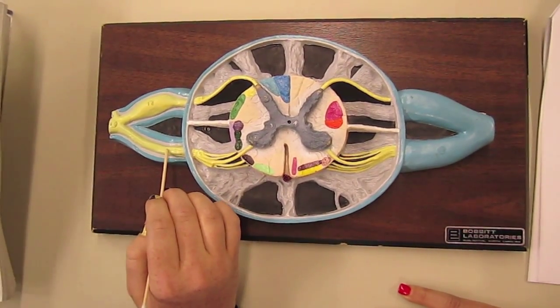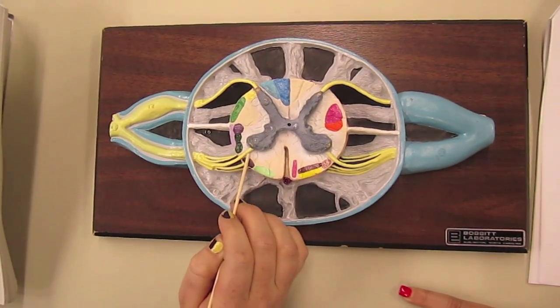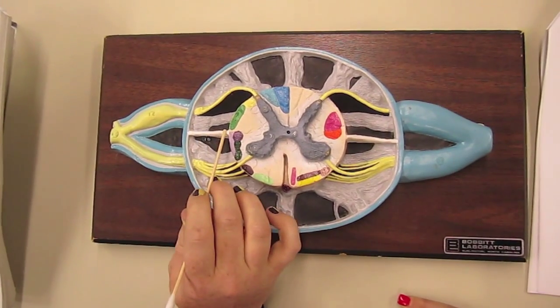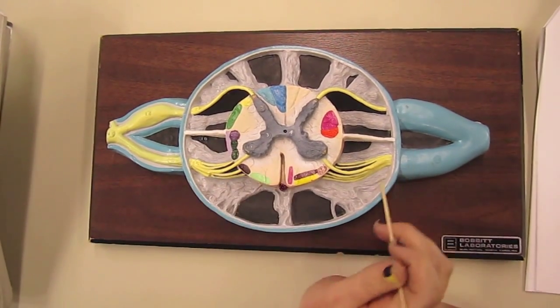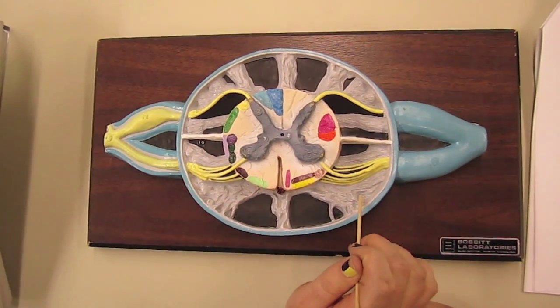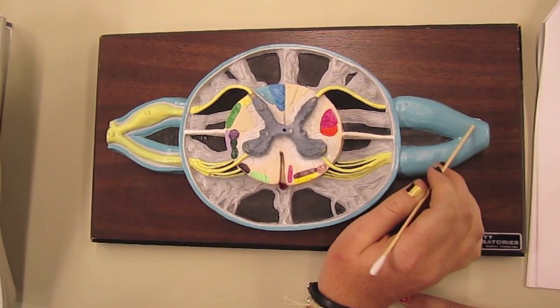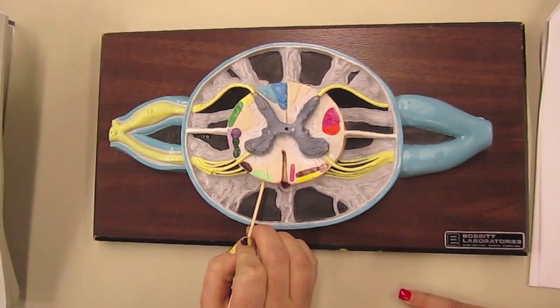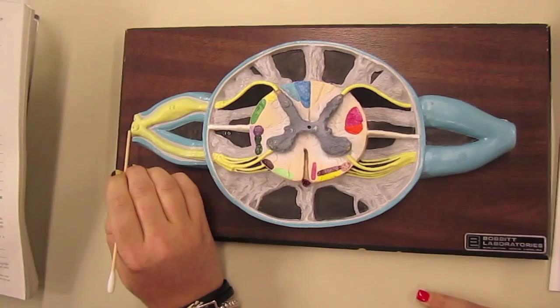All the way up. The denticulate ligament is right here, medially. The arachnoid layer is what looks like gray matter, but actually isn't gray matter. The dura mater is blue. Pia mater. And then the spinal nerve is this.